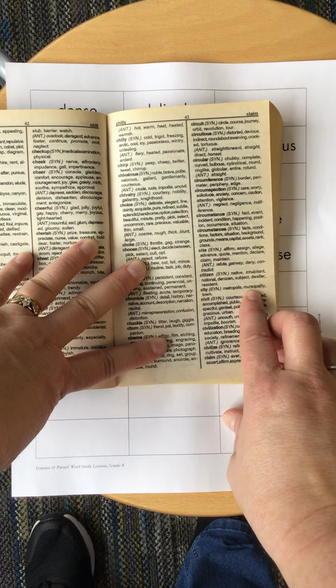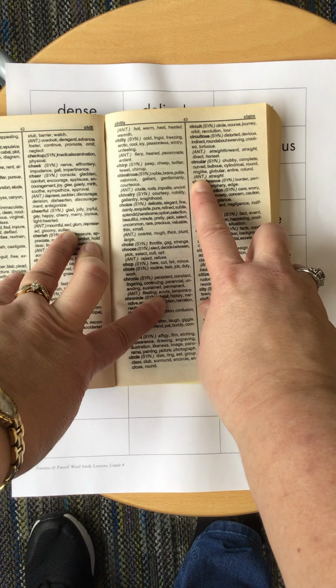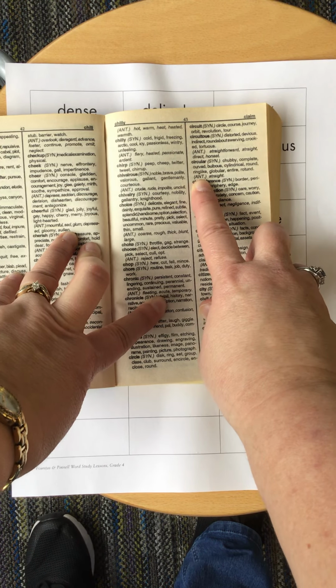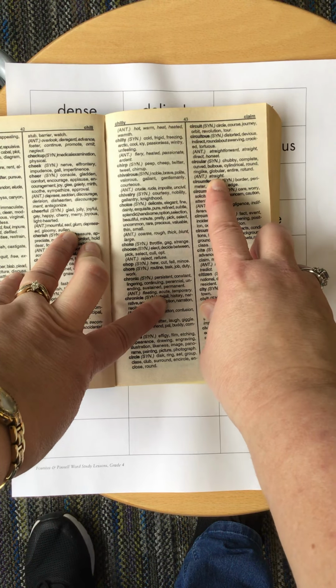Then what's even cooler is that some words will have antonyms. Like if I go up here, my word is circular, and some synonyms are listed. I've got chubby, complete, curved, bulbous, cylindrical, round, ring-like, and some others. But then there's an antonym. An antonym, or opposite meaning, would be straight.